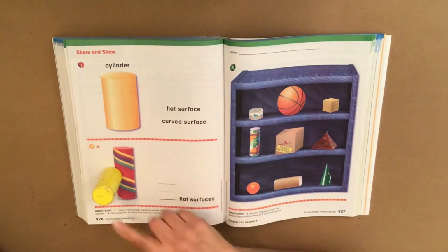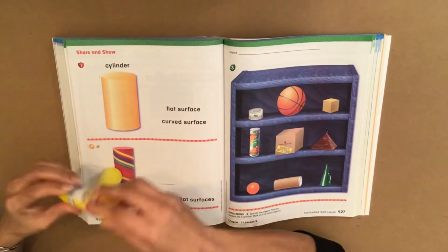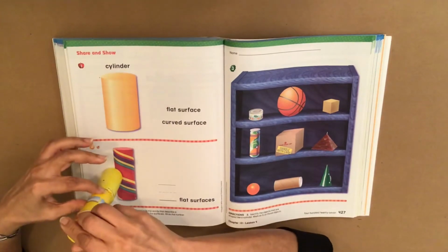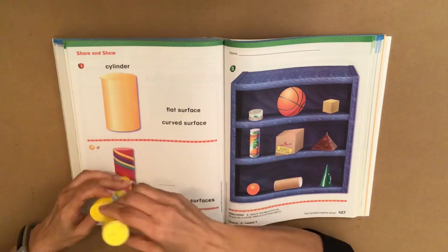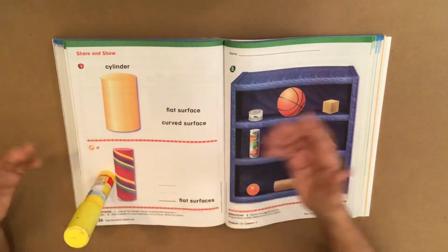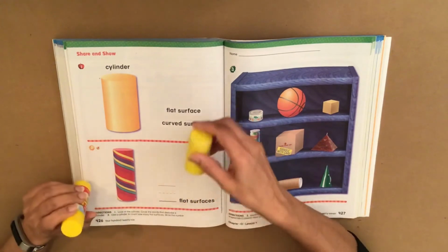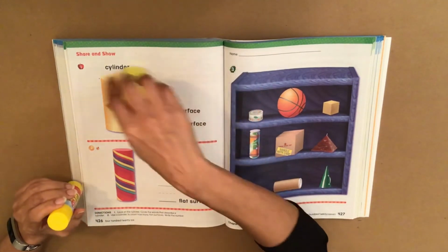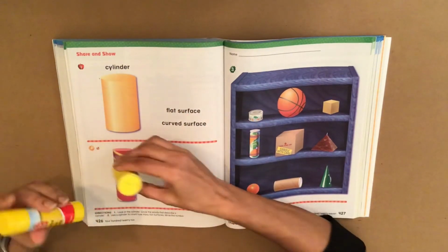Now it can stack on the flat surface. I have another shape that is a cylinder, and you can stack it. See, it doesn't fall down. You can stack it on this side as well, and it will not fall down. So the cylinder can roll on the curved side, it can slide on the flat side, and it can stack on the flat side.